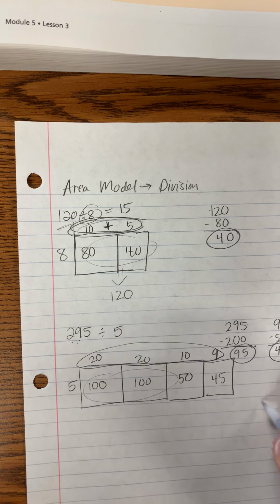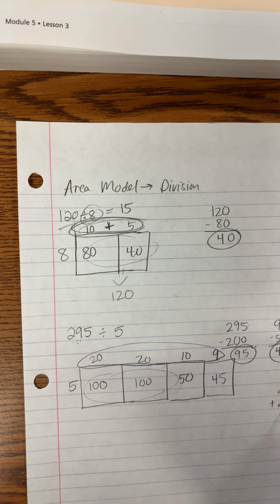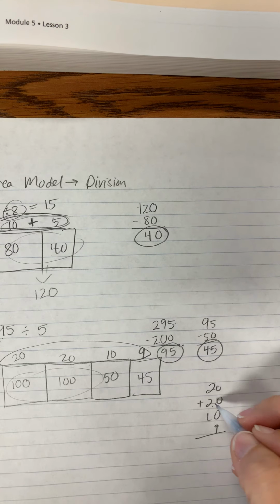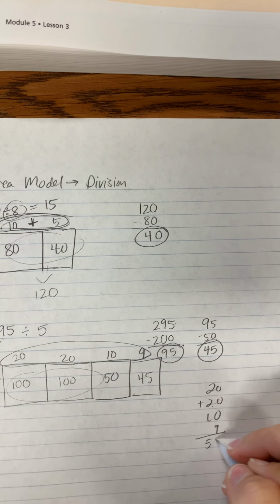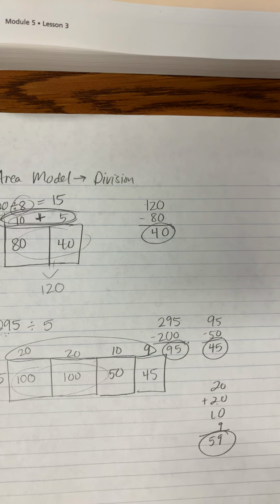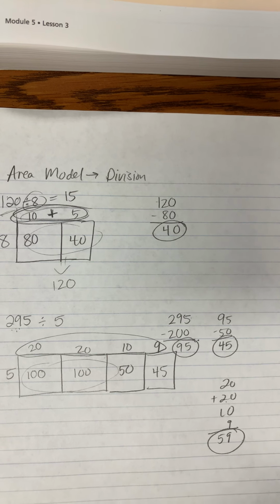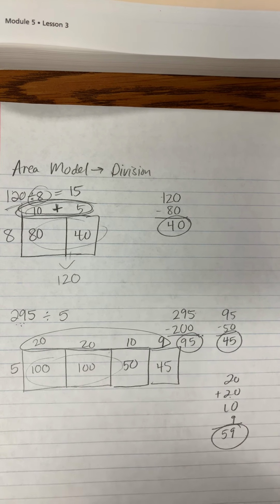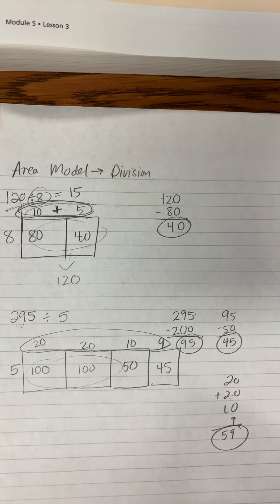So here's my answer. We just add those together. 20 plus 20 plus 10 plus 9. 20 and 20 make 40. 40 plus 10 makes 50, and plus 9 is 59. So my answer is 59. You can always check this with a calculator. You need to know how to do it this way or some way without a calculator, but you can always check it just to be sure.